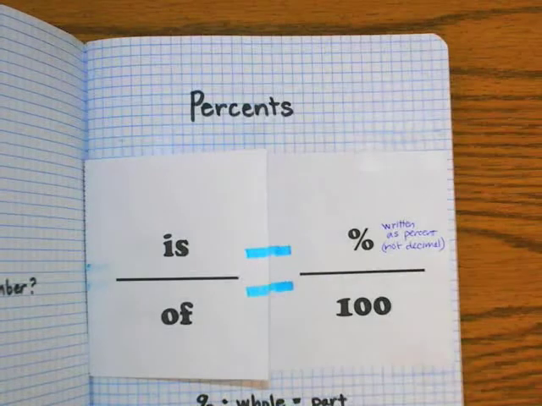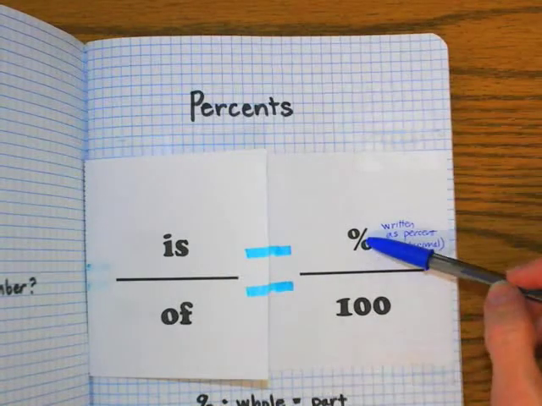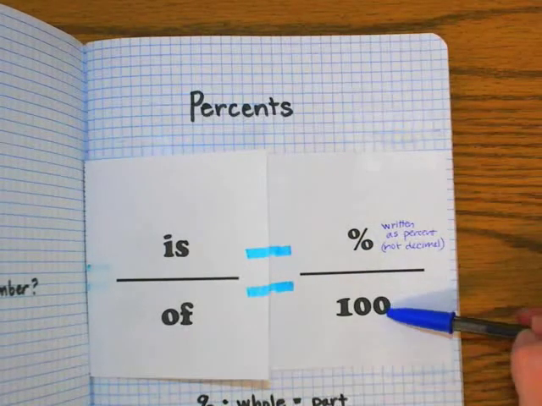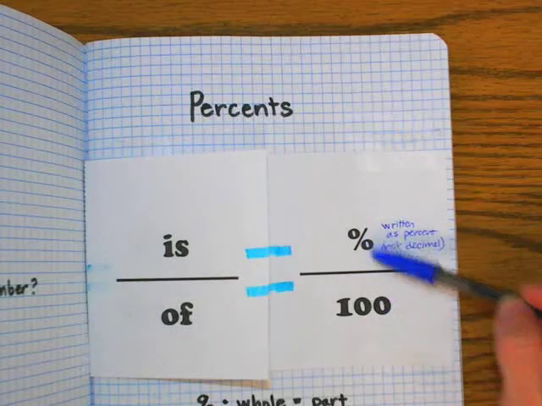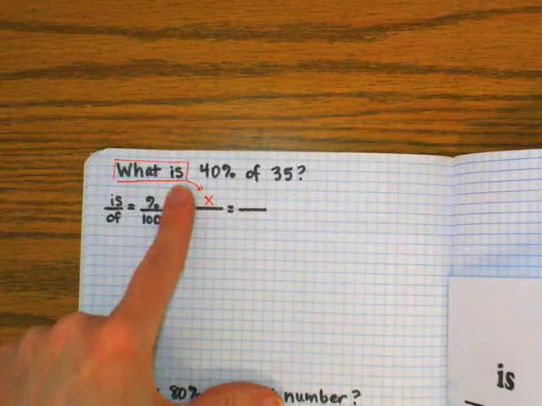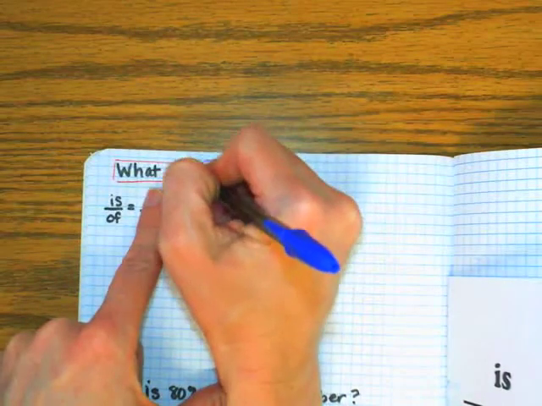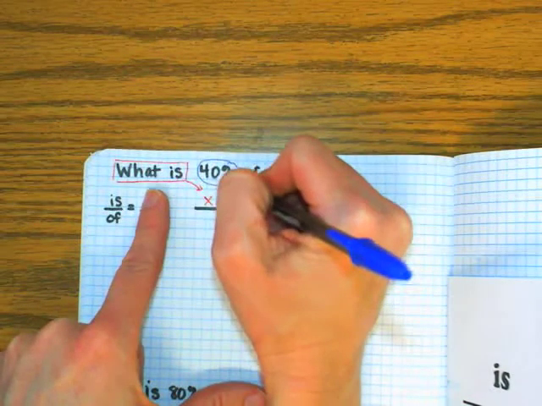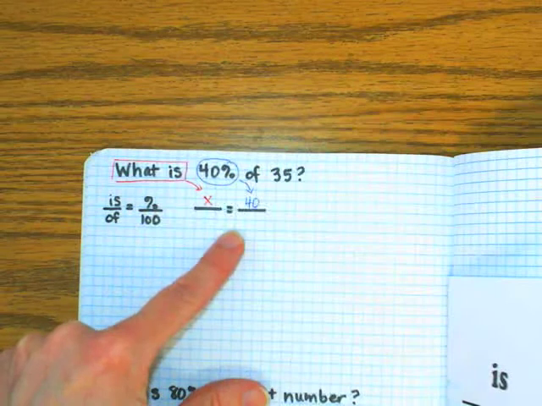But if you have 75%, this will be 75 over 100. If you have 33%, it would be 33 over 100. In this case, we have 40%. So the 40% comes from this part of the problem, and it goes here on the top.